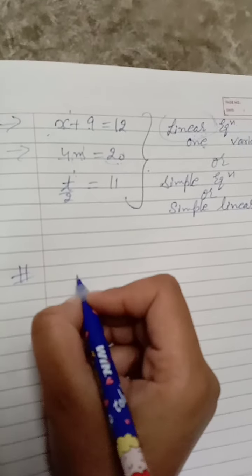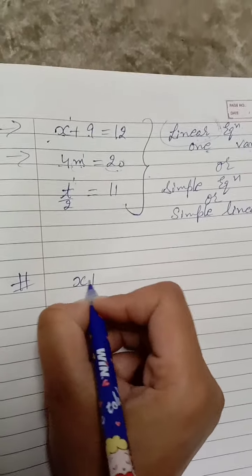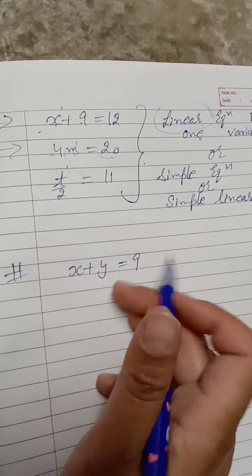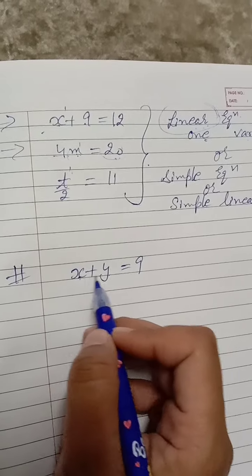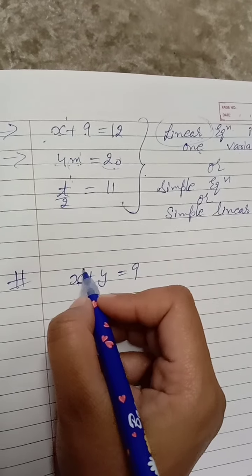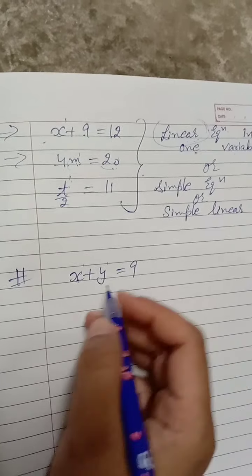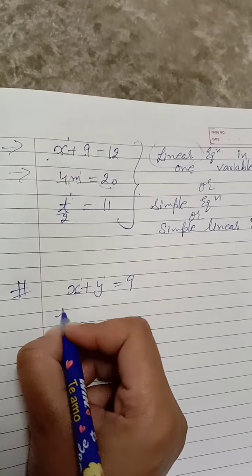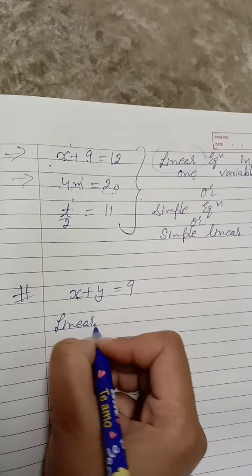Now if I write x plus y equals to 9, here you can see in this equation there are two variables, x and y. Their powers are 1. So which type of equation is this? This is a linear equation.